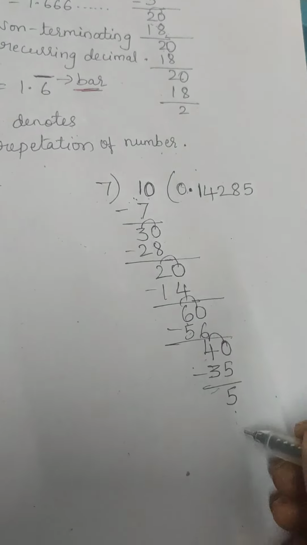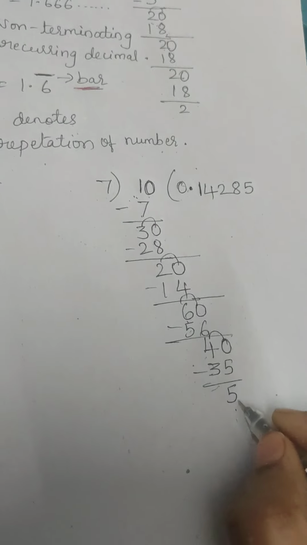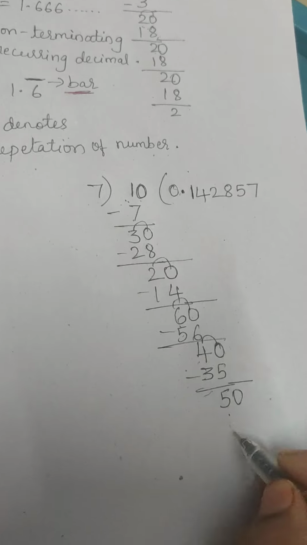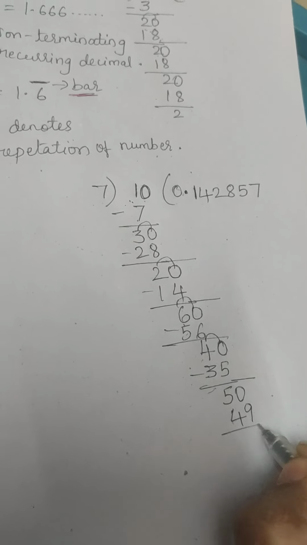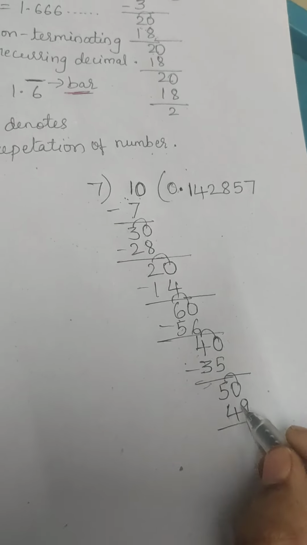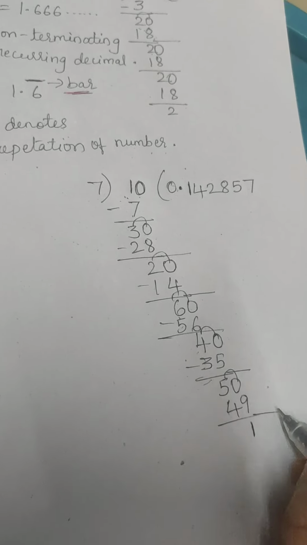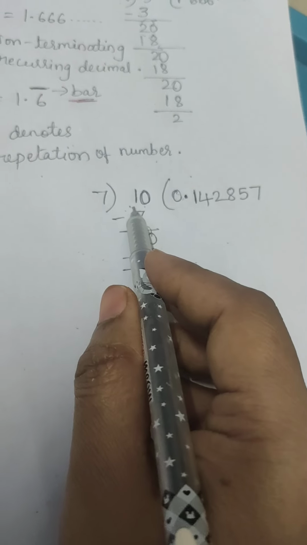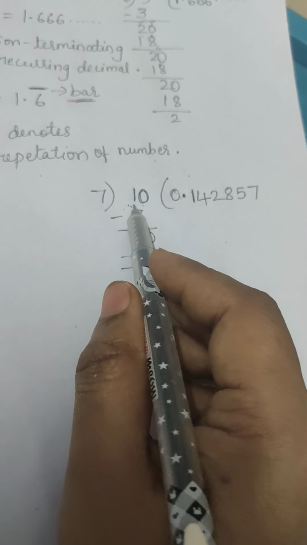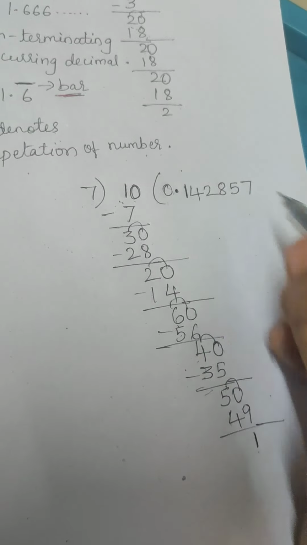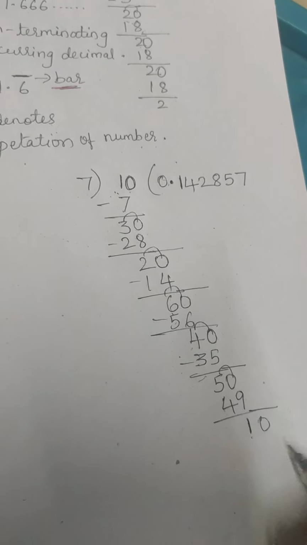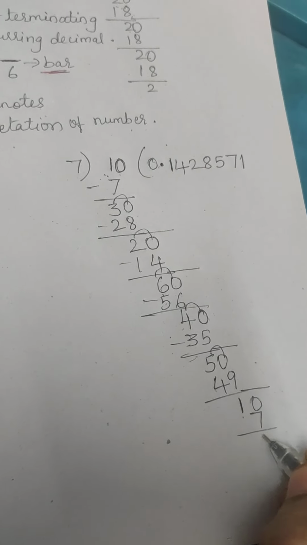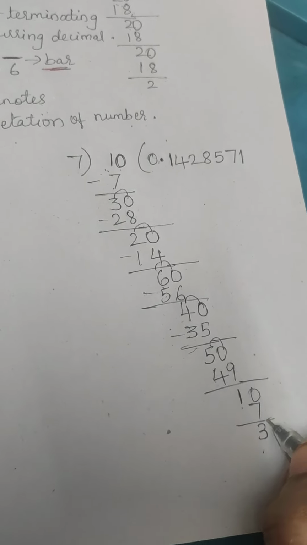Again 5 is smaller than 7, so take one more 0. 7 7s are 49. 50 minus 49, 10 minus 9 becomes 1. 1 is again a smaller number than 7. We got 1 here now. So again take 0. 7 ones are 7. 10 minus 7 becomes 3.